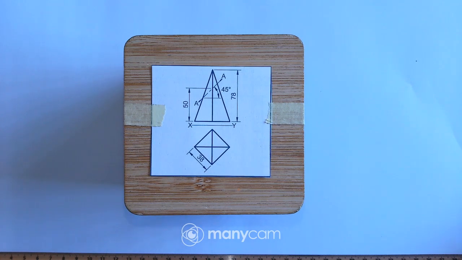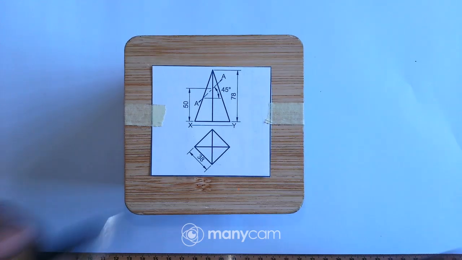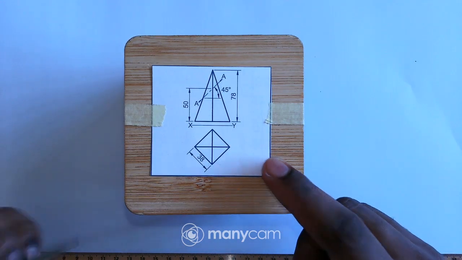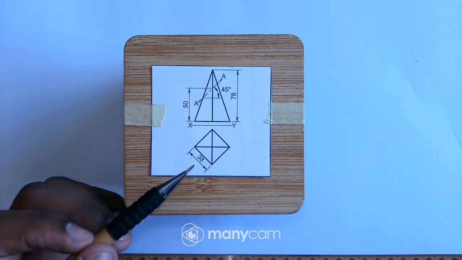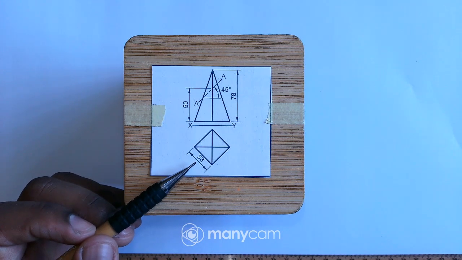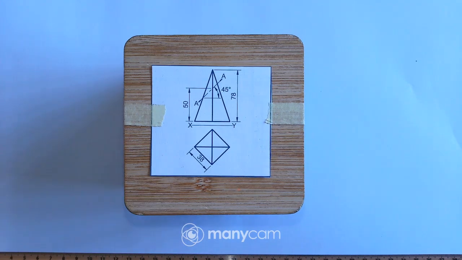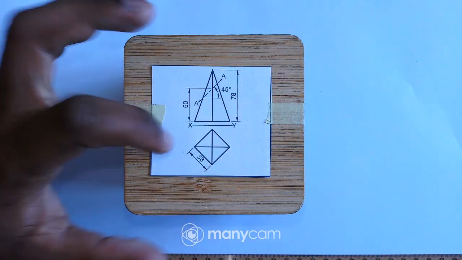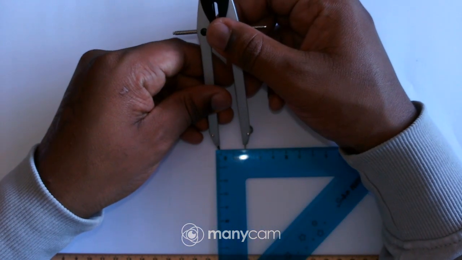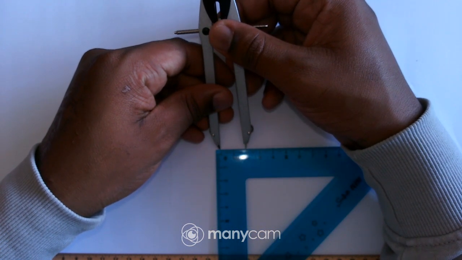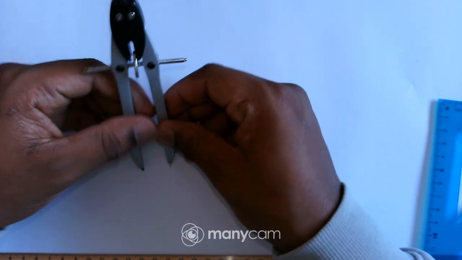Or I can just use my 45 by 45 set square to draw this square. It's up to you. So I'll just measure this 38, but obviously I have to divide this by 2 on my compass. So 38 divided by 2 is 19. So I'll just measure 19 there and draw a circle.